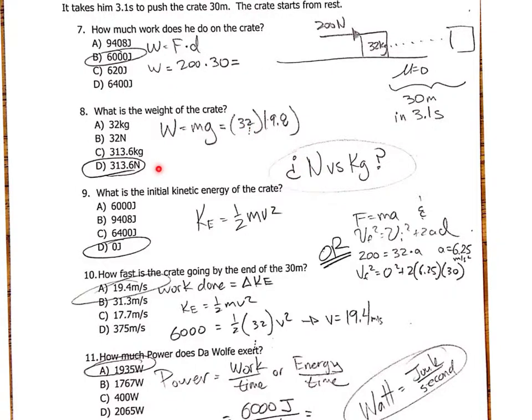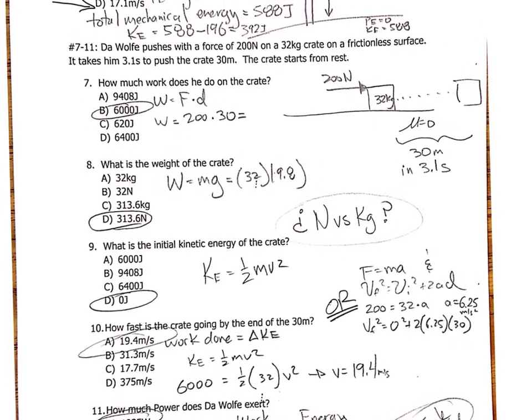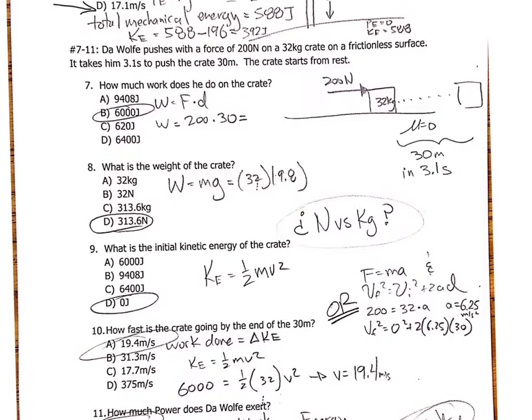So solving gives us this. Newtons, 313 newtons. What is the initial kinetic energy of the crate? So initial means right here. And though the question doesn't explicitly say it starts from rest, oh wait, it does. The crate starts from rest. So, okay, we know that it starts from rest. Initial velocity would be 0, so initial kinetic energy would be 0.